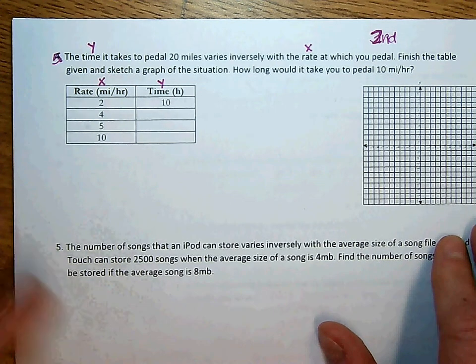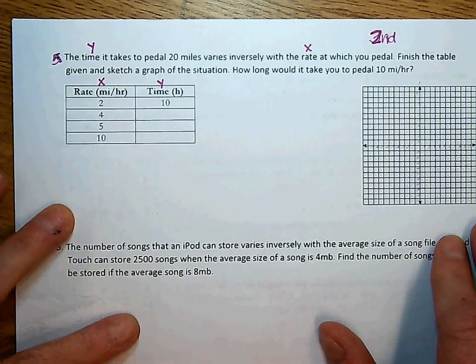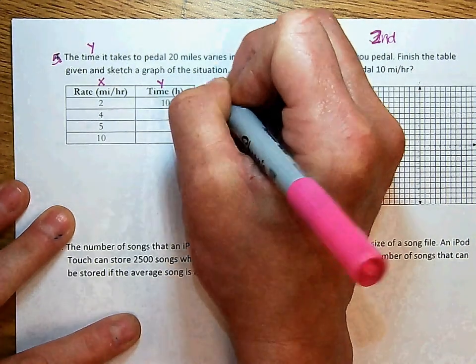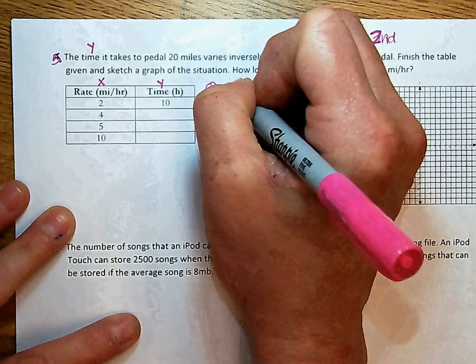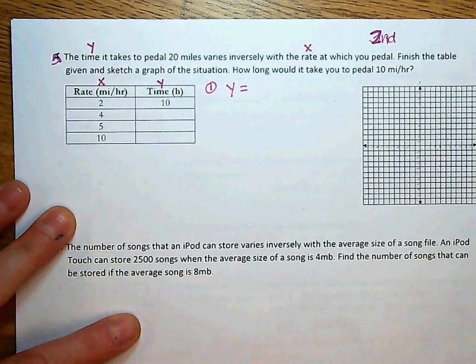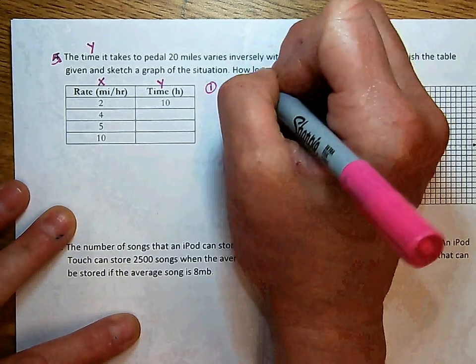So, step 1, write the equation. Y equals what? 10? No, what's the equation? K over X. K over X, thank you.